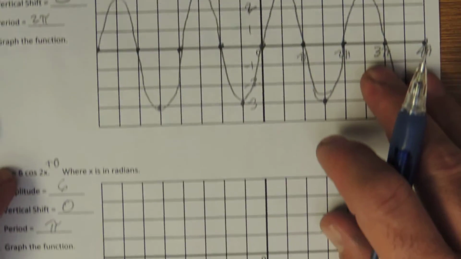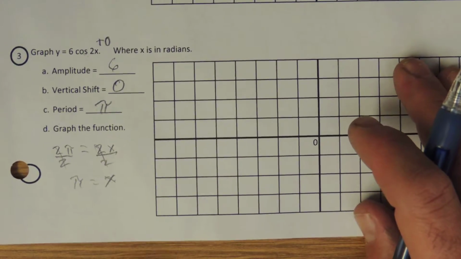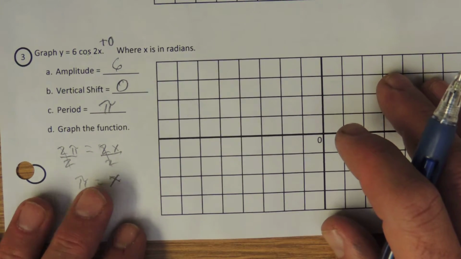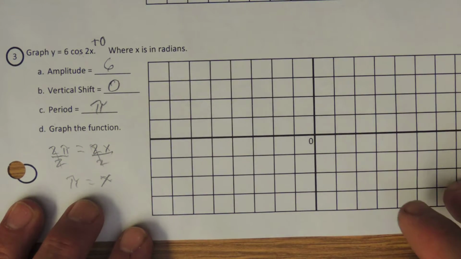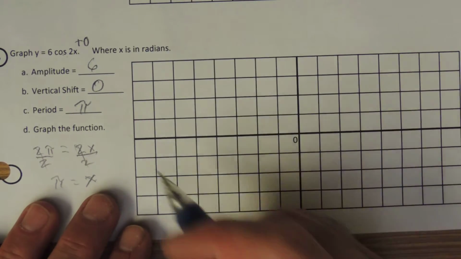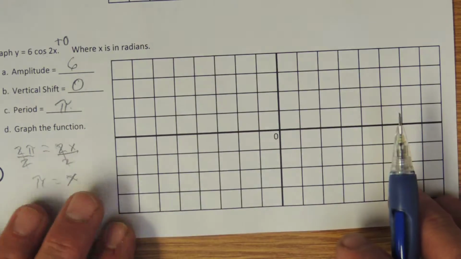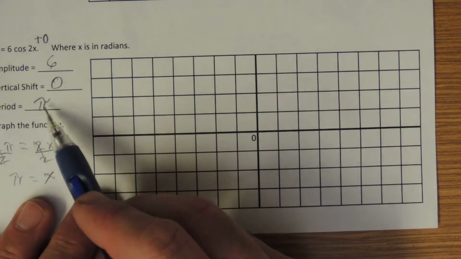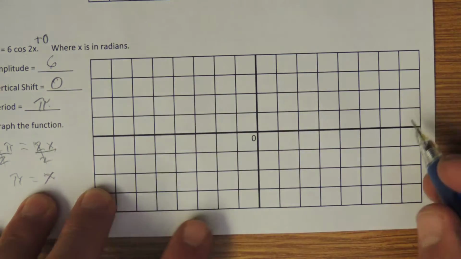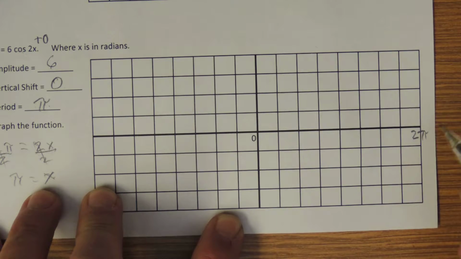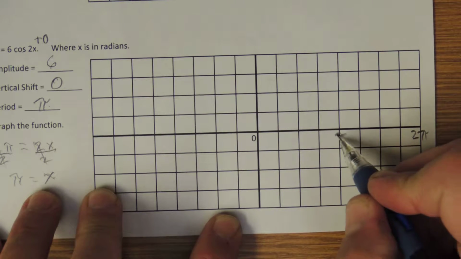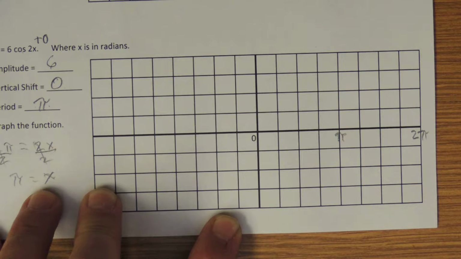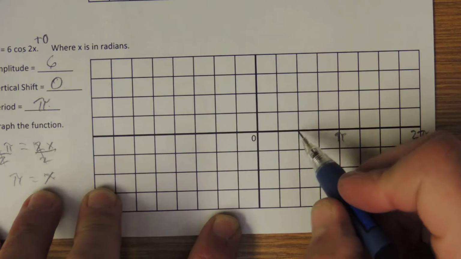Now I will show you how to graph problem 3, and then let you graph problem 4. So I take my amplitude, vertical shift, and period. I want to go through 2 cycles, so 2 periods. This would be 2 pi, because that would be 2 rotations of the Ferris wheel. 1 rotation would be pi, so I'll have 1 cycle by the time I get to pi.